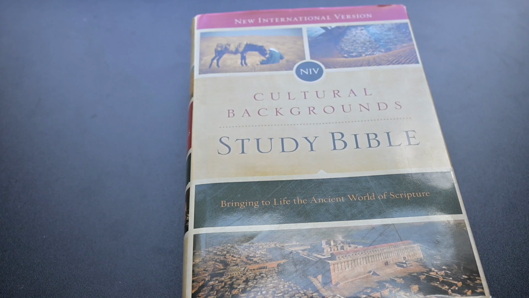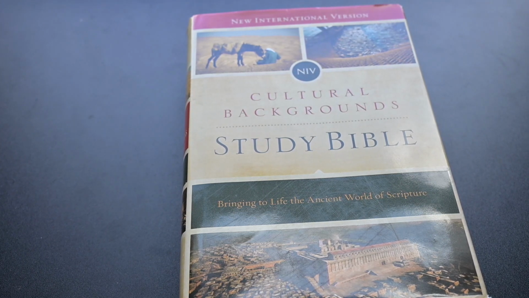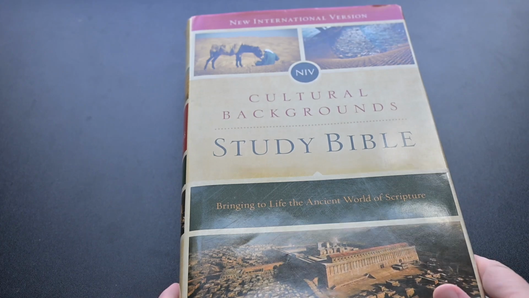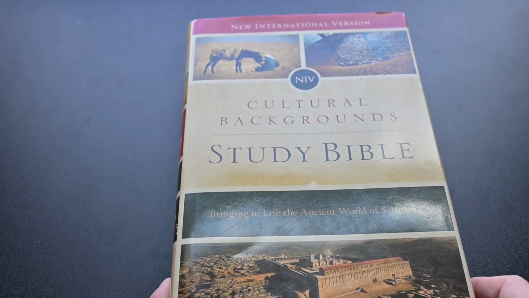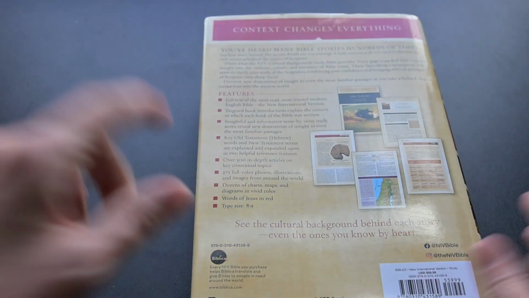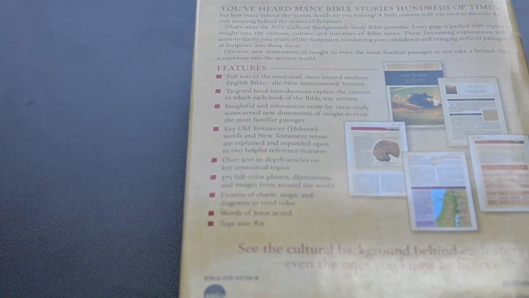Hello, today we're going to do a review of the Cultural Background Study Bible. This is an NIV study Bible. It's bringing to life the ancient world of Scripture. This is by Zondervan. And so here are some of the features.